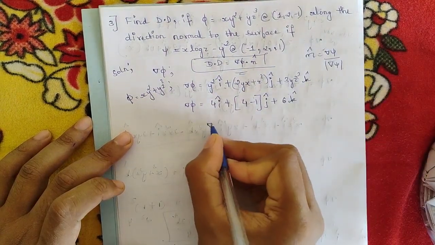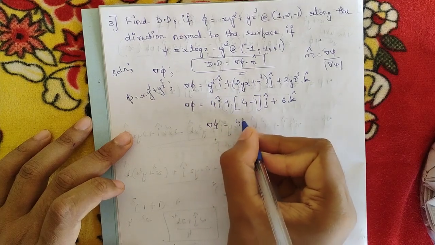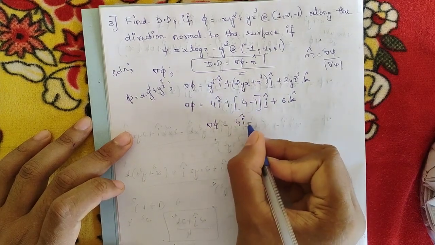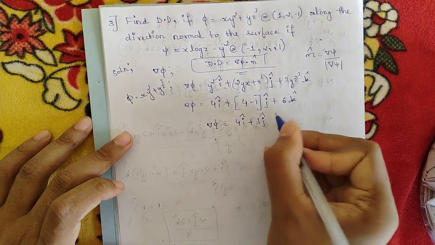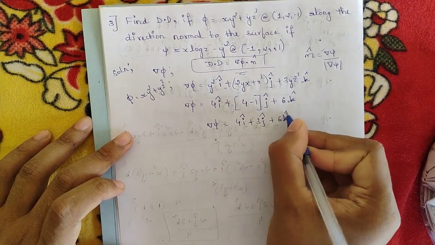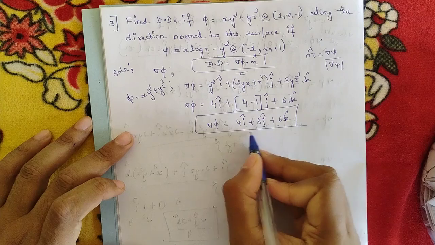So our answer is del phi equal to 4i cap, 4 minus 1 is 3, plus 3j cap plus 6k cap. So this is del phi.